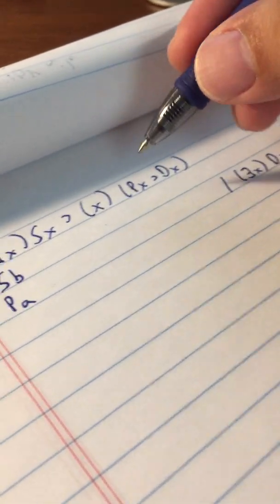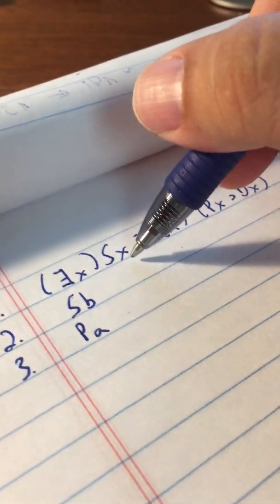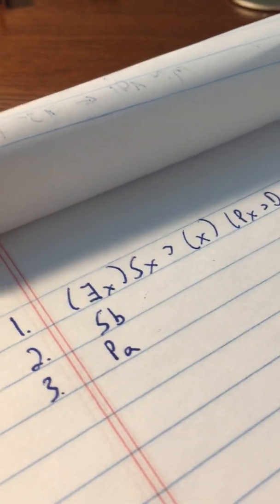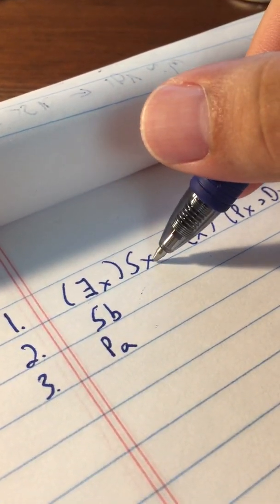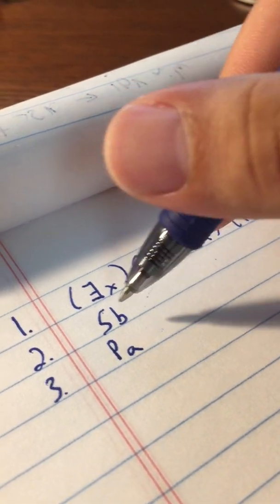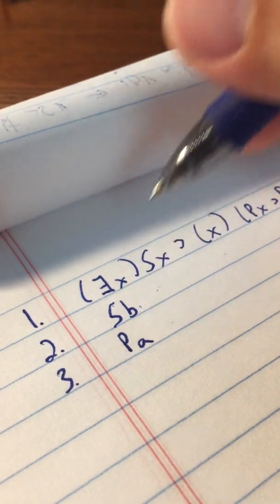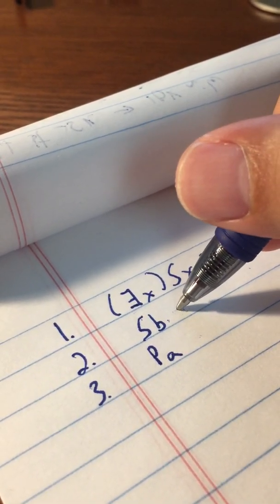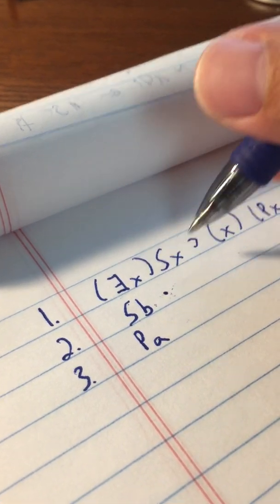So I'm going to try to prove the antecedent of this conditional first. It looks like I'll do that based on SB. Remember what this stands for: there exists an x such that S applies to x. I see right here that there is one indeed, B in particular. S applies to B, so I should be able to use existential generalization on this. Since it applies to B, I know there's at least one x such that Sx.